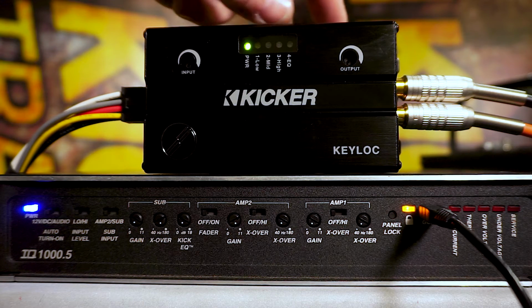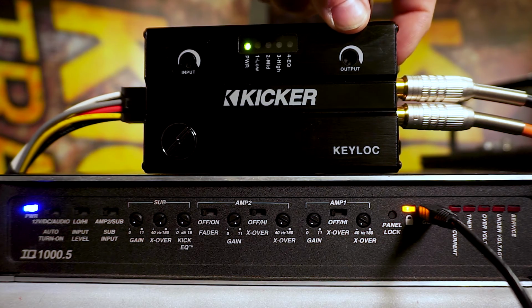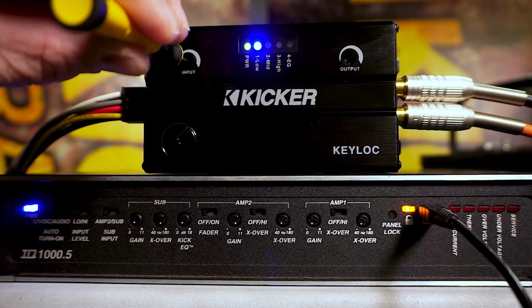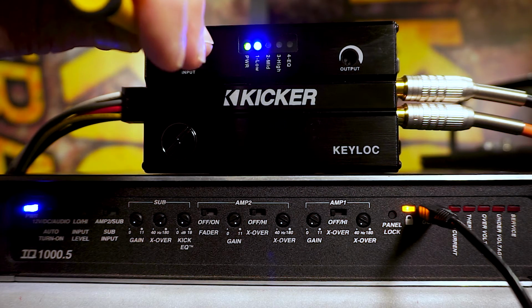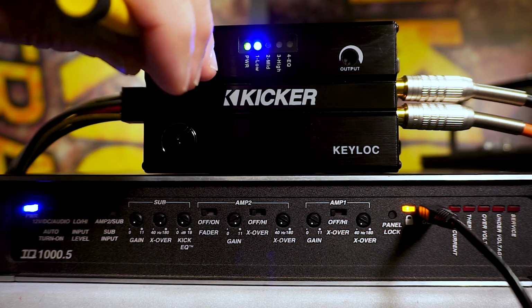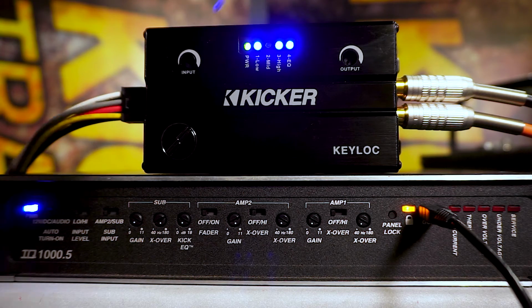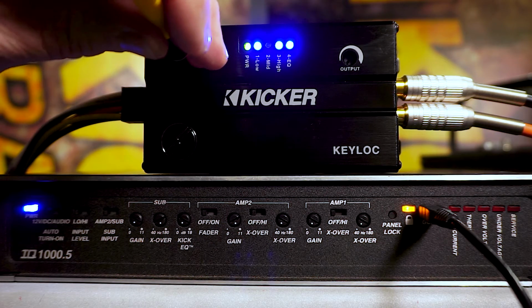To put the Keyloc into gain match mode, I'm going to push and hold the key button on the right side of the Keyloc and hold it until you see the LEDs scroll to the right, and then they'll scroll to the left. Let up on the key button and you'll see the first LED is illuminated. That means I'm now in gain match mode. With that source unit turned up to approximately 3/4 volume, I'm going to start turning up the level of the input until I see LEDs 3 and 4 illuminate. This means I have clipping on the left channel and the right channel, and I need to turn the input source down.